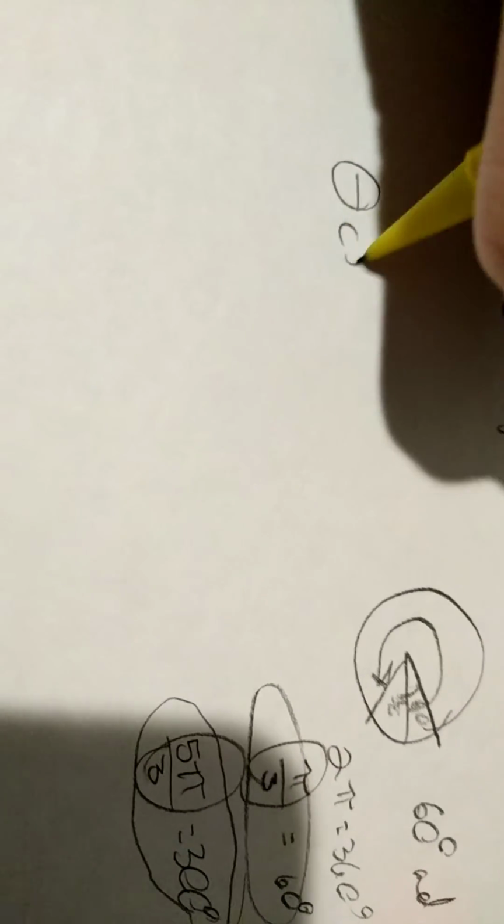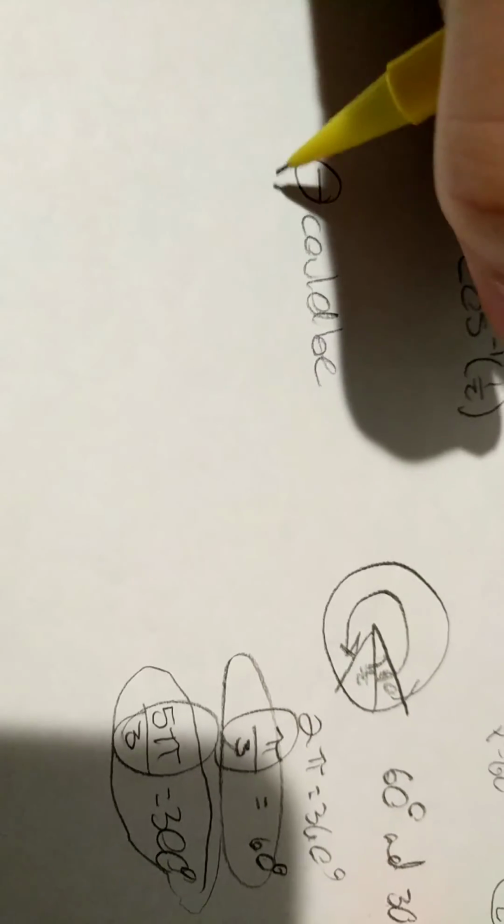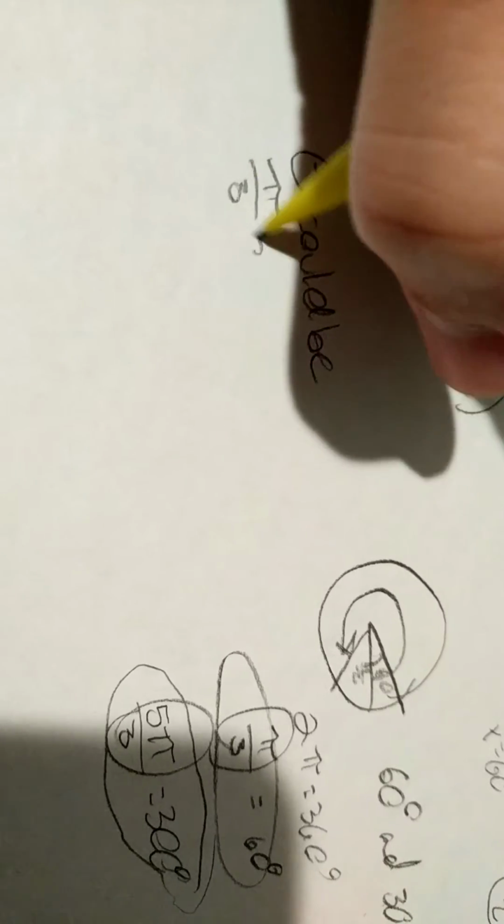Okay. So now the next thing I need to check is if these are in the range of 0 to 2 pi, which they both are. And since their period is 2 pi, if I add 2 pi to both of them to get in the range, it'll be out of the range. So these are the only answers that actually work. So that means that theta could be pi over 3 and/or, I don't really know which one you're supposed to write, 5 pi over 3.